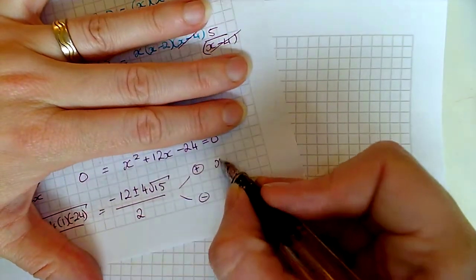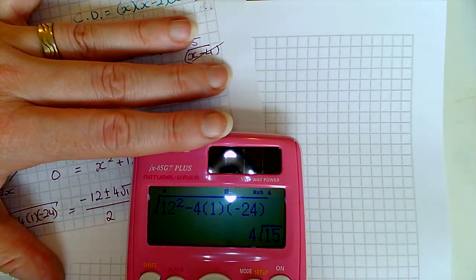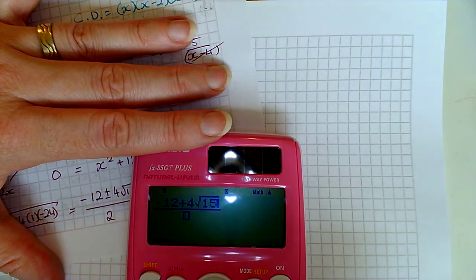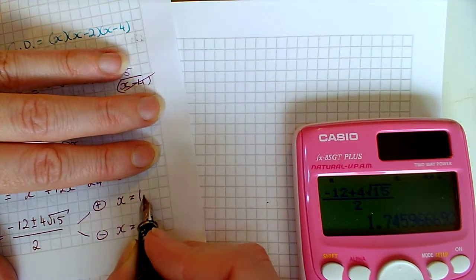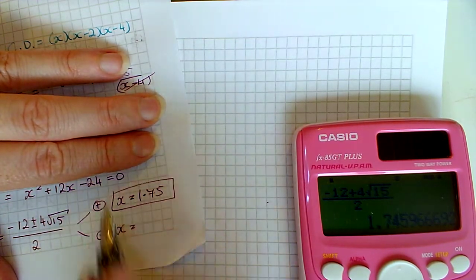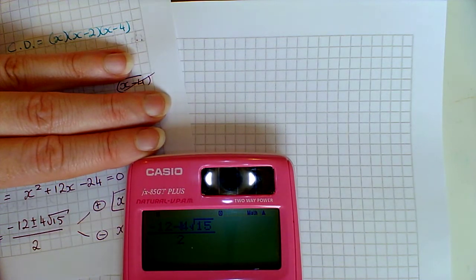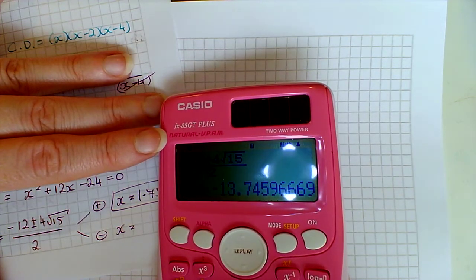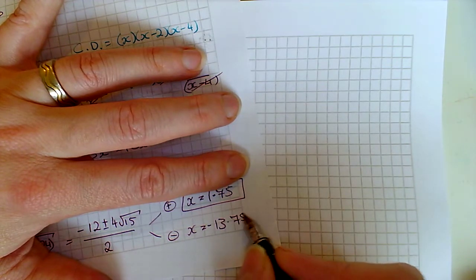You can leave your answer like that or put it into the calculator and find it to 2 decimal places. So x is equal to minus 12 plus 4 times the square root of 15 over 2, 1.75, or x is equal to minus 12 take 4 times the square root of 15, and to 2 decimal places, minus 13.75.